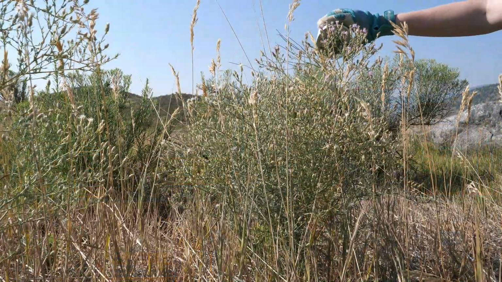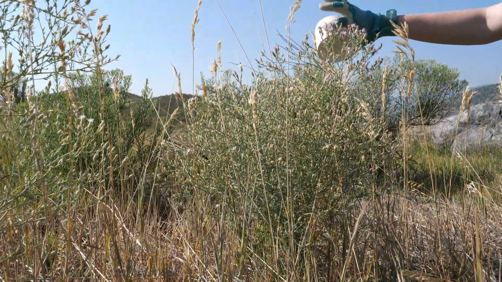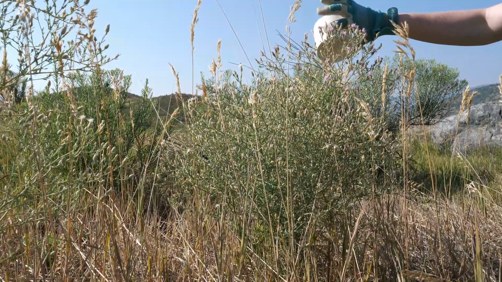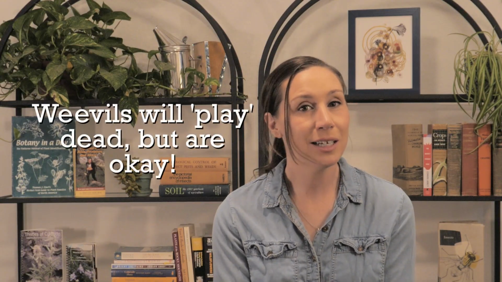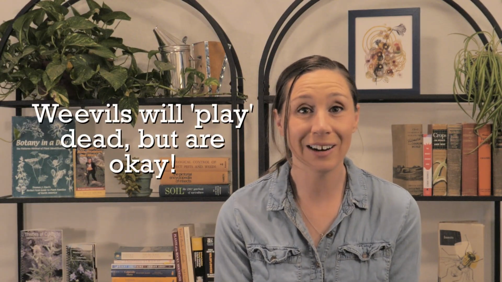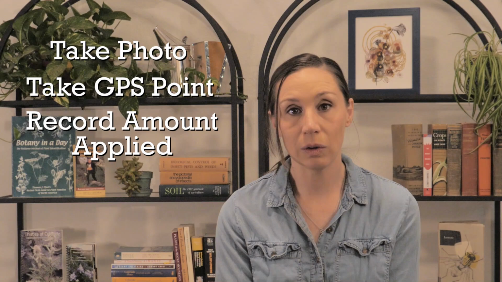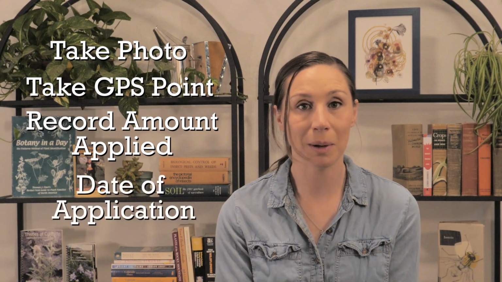Open up the container and tip the weevils out into the knapweed all in one spot. They will disperse themselves throughout the patch, so you should not scatter them. If they are clinging inside the cup, you can take a bit of grass or soft foliage and gently brush them out of the cup. Weevils have a startle response, which can cause them to play dead. It can be very convincing, but they should begin moving about in a couple of minutes. I like to take a photo of the weed patch for future reference, a GPS point, the number and species of weevil released, and the date of release for my records.